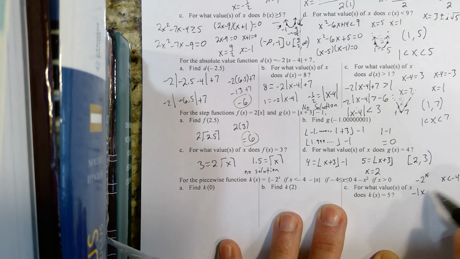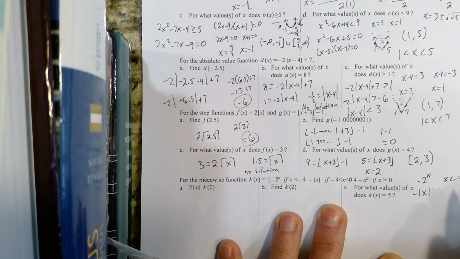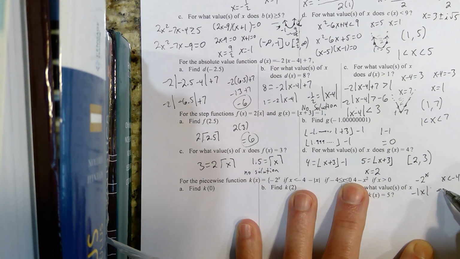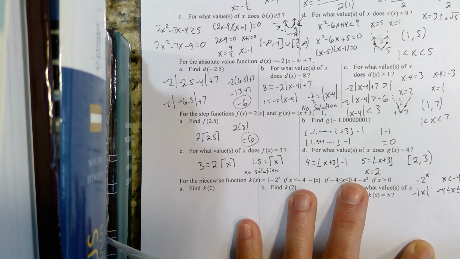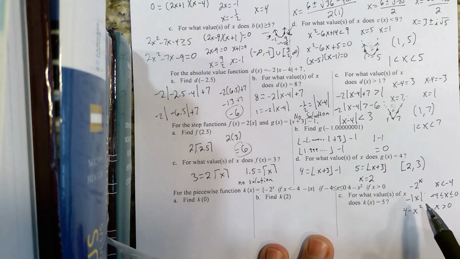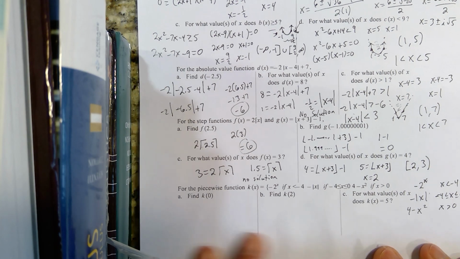Negative absolute value of x when x is between negative 4 and 0, including both boundaries. And a quadratic, 4 minus x squared, when x is greater than 0. It should be written like this, which would be easier.